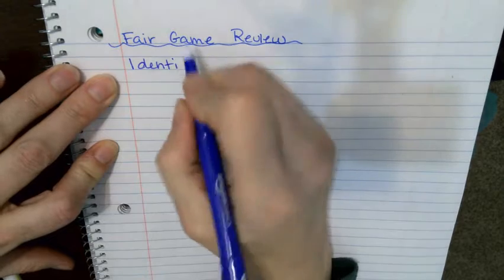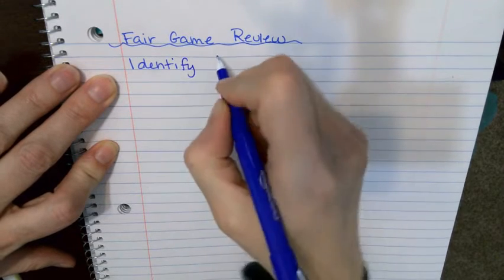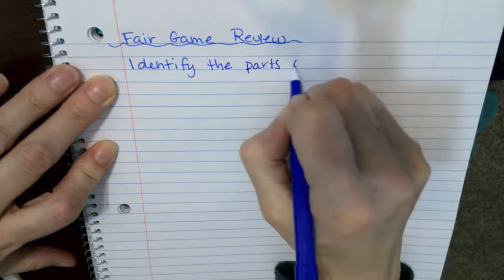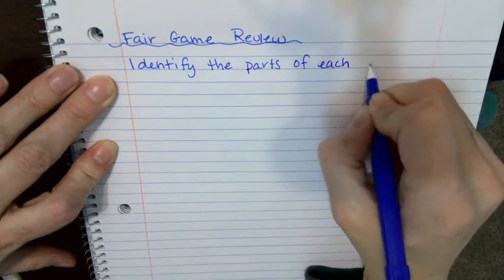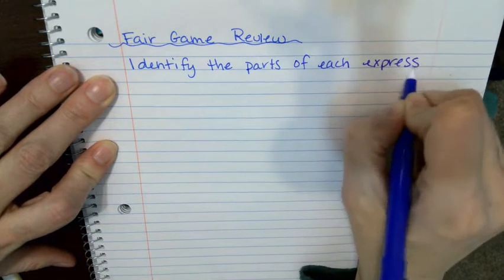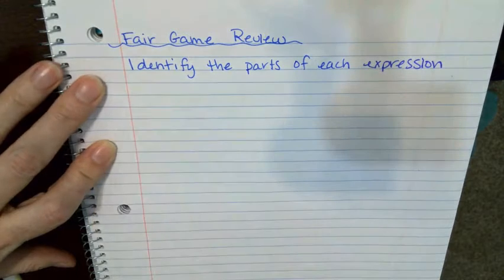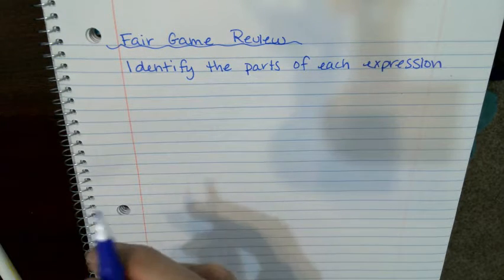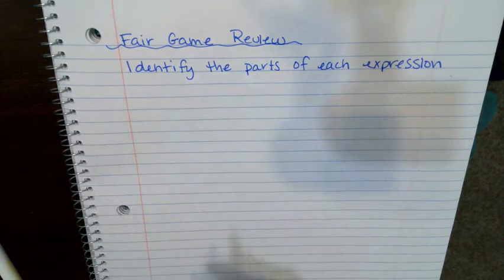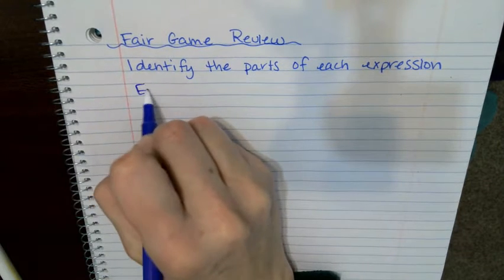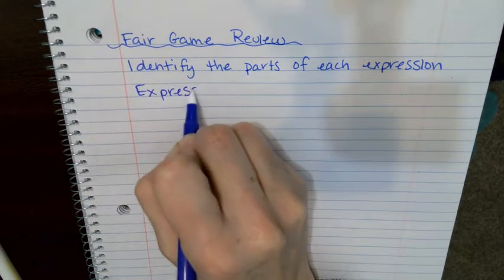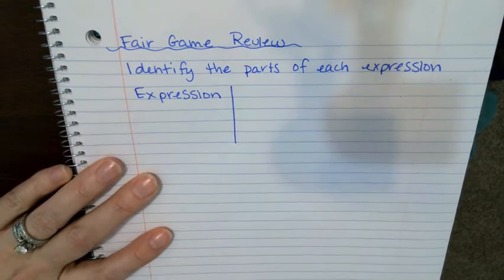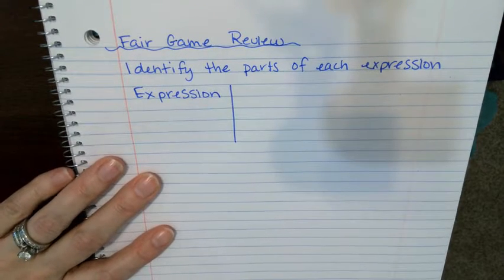Identify the parts of each expression. That's what we're going to do, and we're going to kind of do a table. I want you to write down the word expression, and then draw a short line. I only went down 4 or 5. We may have to go down further, but we're going to start there.